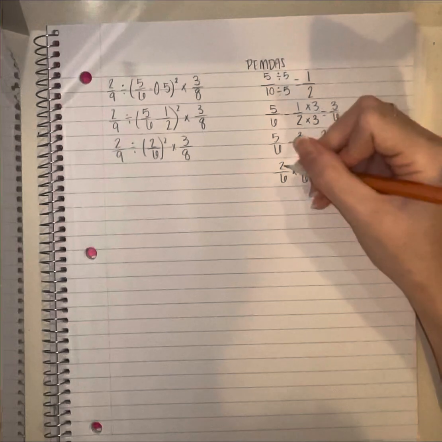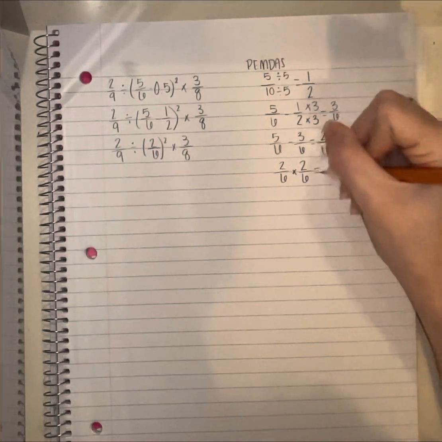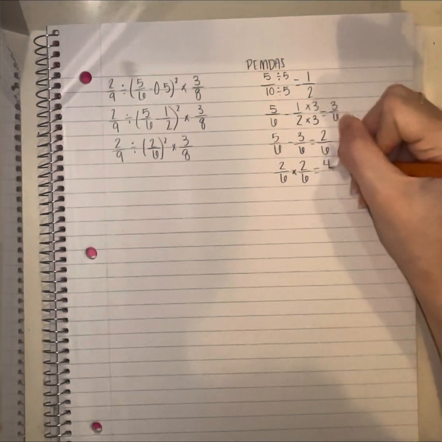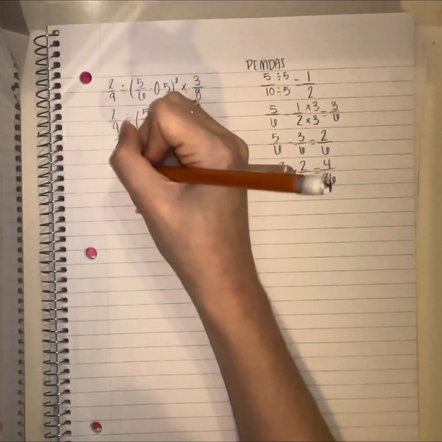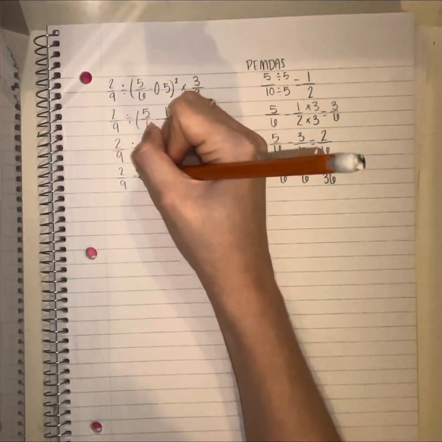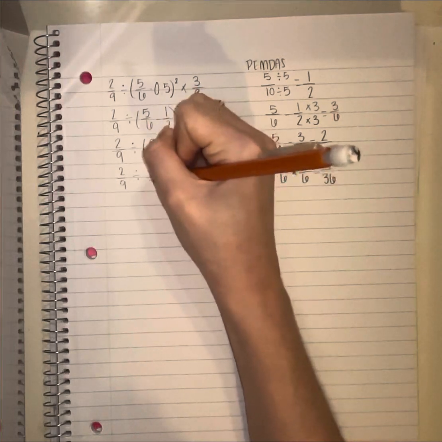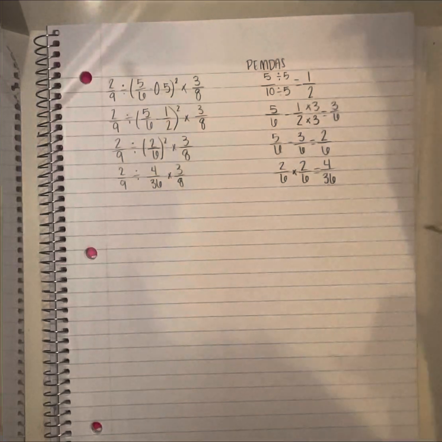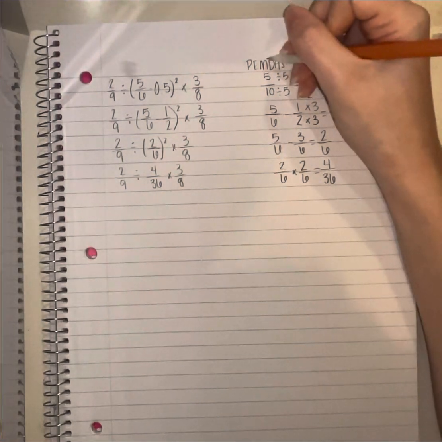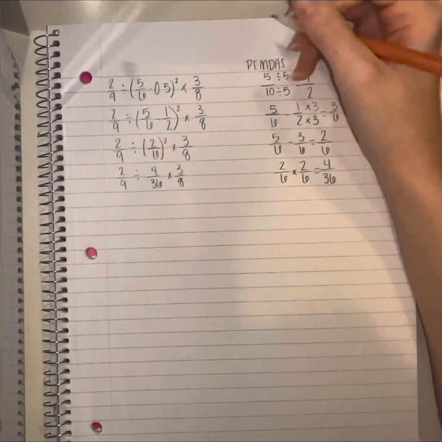And we go ahead and multiply straight across when multiplying fractions. So we have 2 times 2 is 4, and 6 times 6 is 36. So we have 2 naughts divided by 4/36 times 3/8.